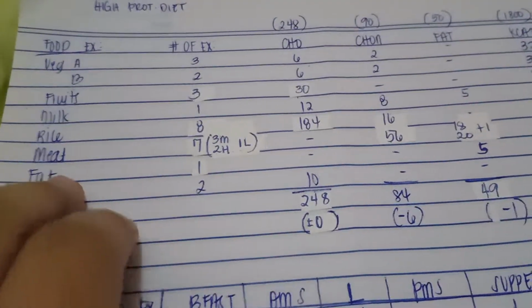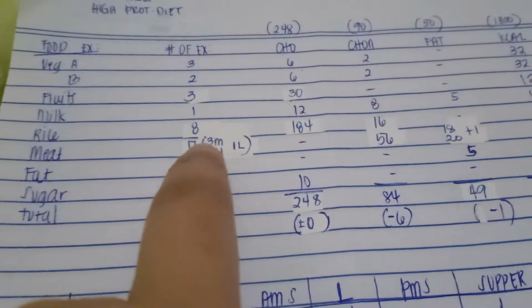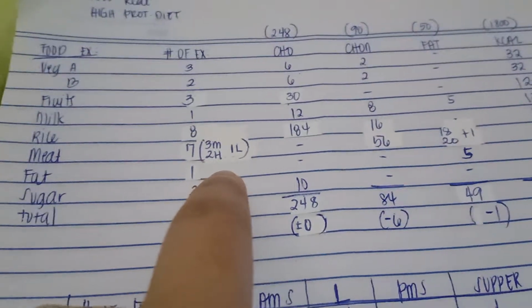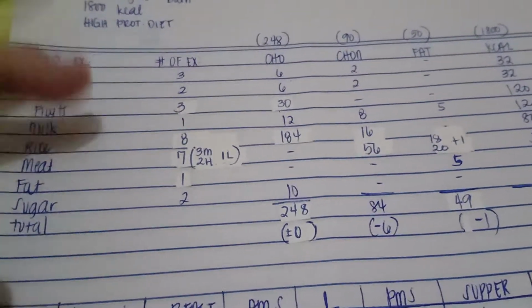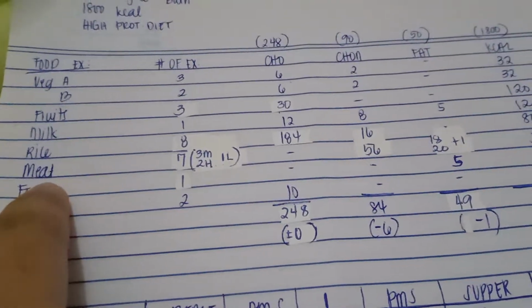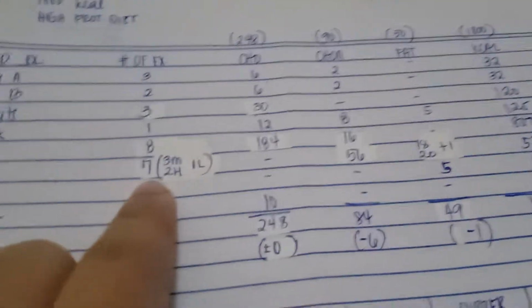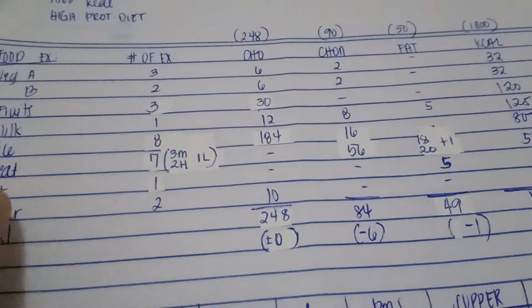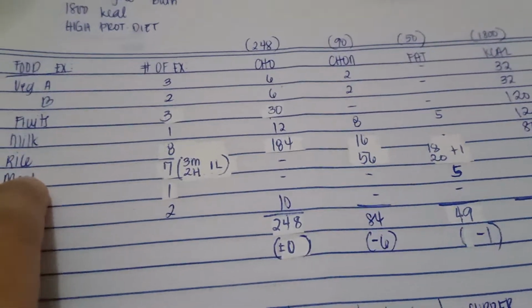As for the meat, remember we have low-fat meat, medium-fat meat, and high-fat meat. That is the 3 classification of your meats when it comes to your exchange list. And we had 7 exchanges of meats. So, in order to get pala the total number of rice, muna, balik tayo sa carbohydrates.